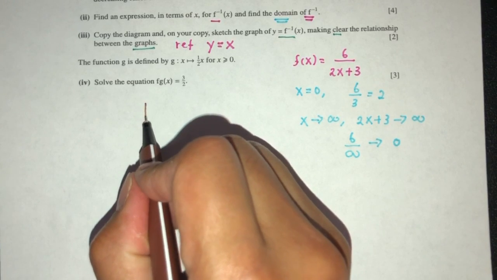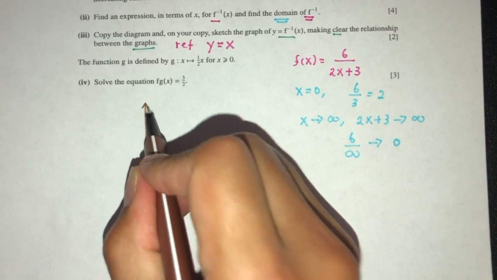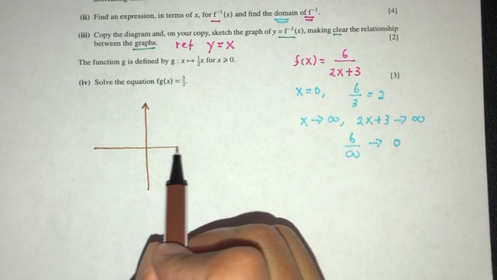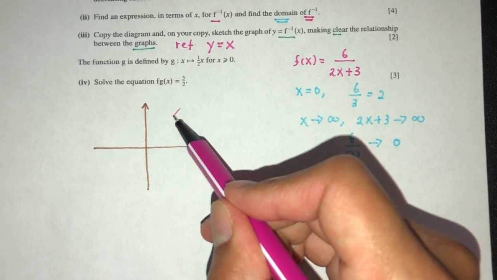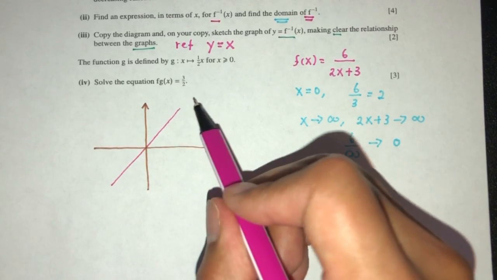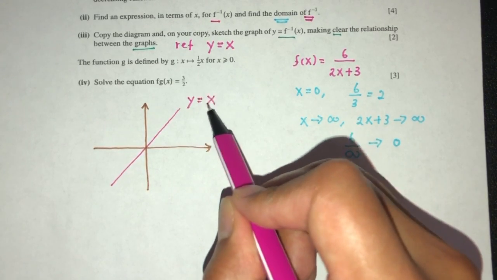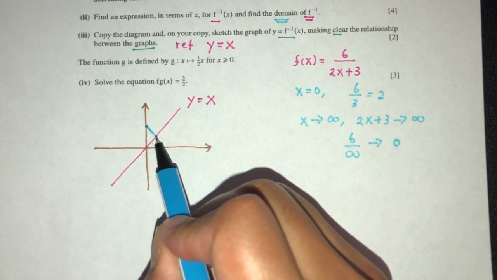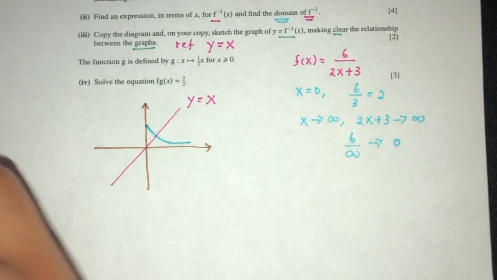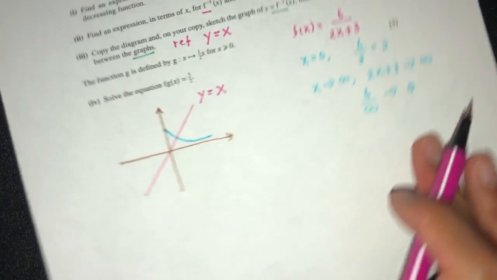We have the y-axis, the x-axis, and we have to show this line, which is the relationship between them. This is the line y equal to x. Now this is given to you here, right? Something like this.